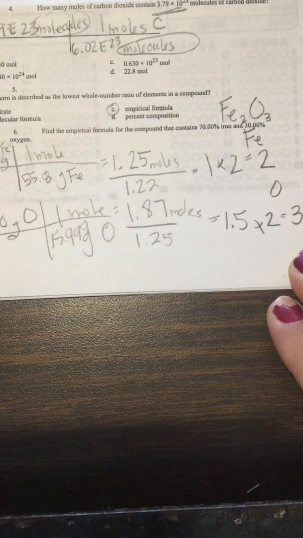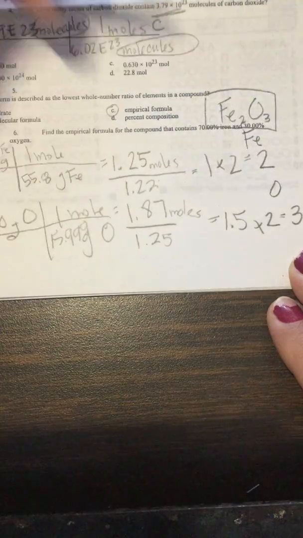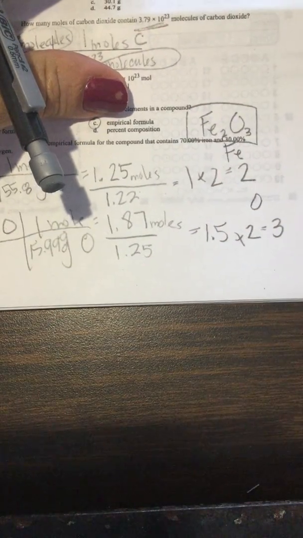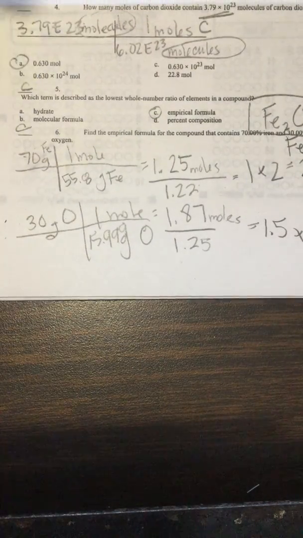Fe2O3. So nothing's going to cancel out there. It should be Fe2O3 as the final answer. So that looks like it's C. So number 6, C.